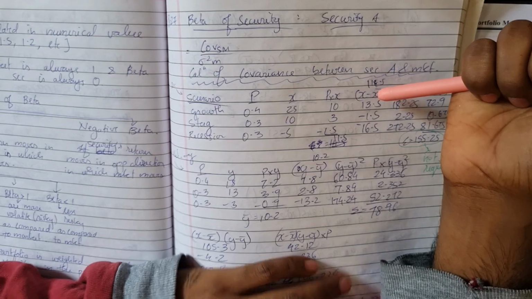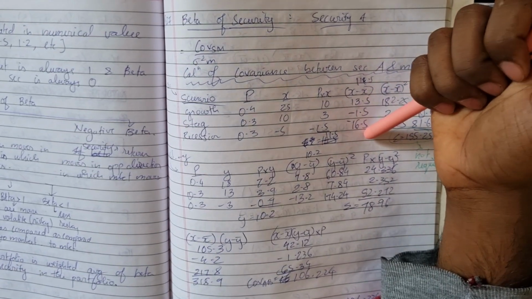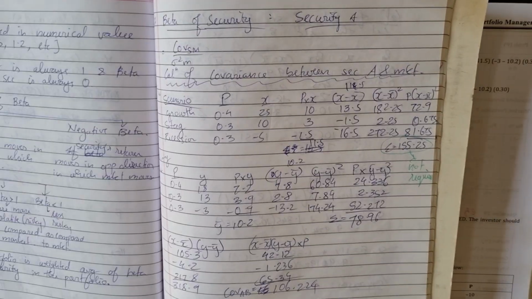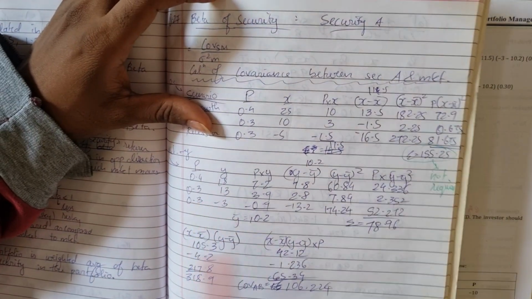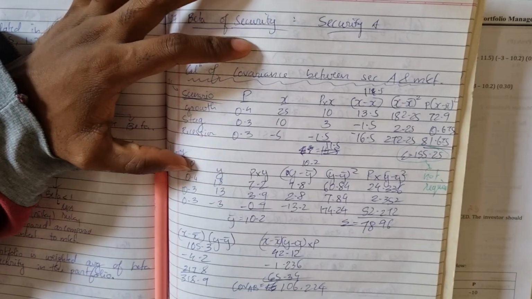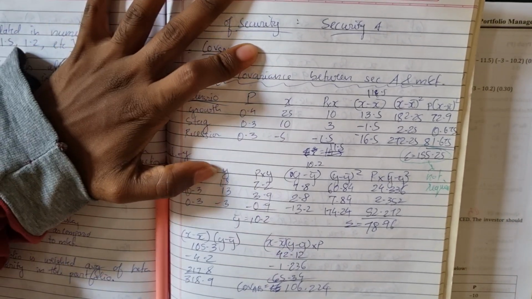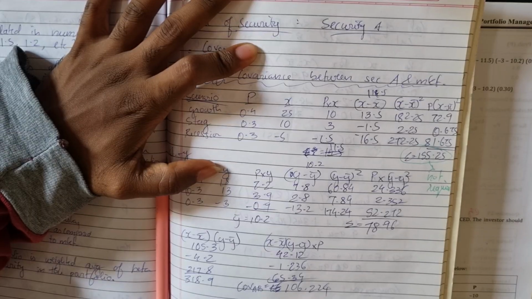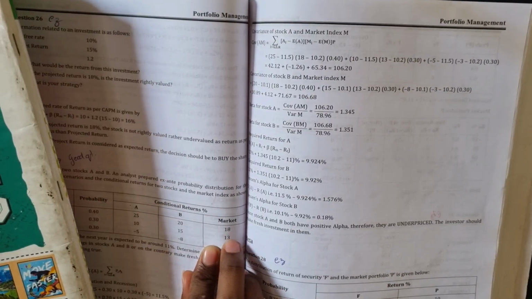Expected return, x minus x bar, we'll get an amount. Now we have x minus x bar. Next, we'll take market's expected return. The probabilities were 0.4, 0.3, 0.3, and we'll denote market as y. We have market 18, 13 and 3. What is market? 18, 13 and 3.